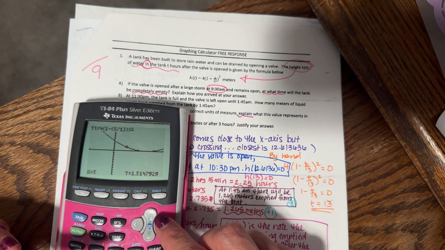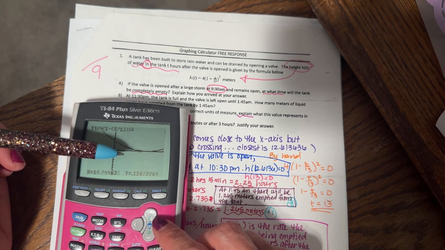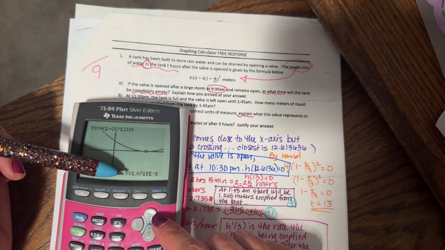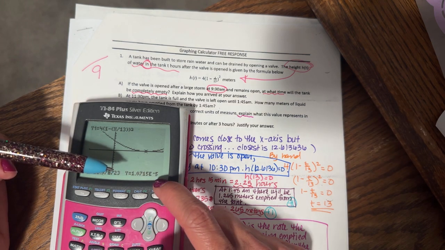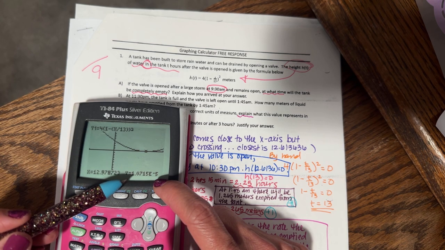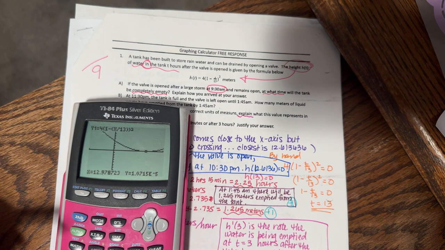So I'm going to hit trace, and I want to scroll to that point. I want to try to get the smallest y value that I can get. Really, really small. And then now it starts getting bigger again. When you have that e to the negative 5th power, that means it's scientific notation. A negative exponent means that you move the decimal that many times to the left. So this is the smallest number it's going to be.